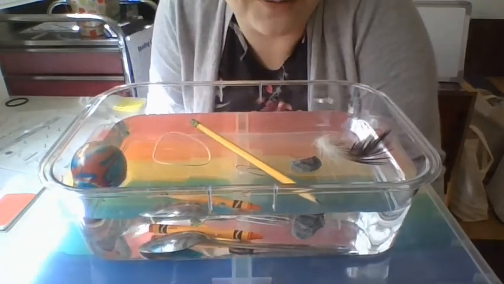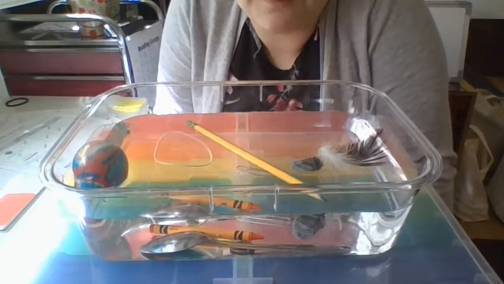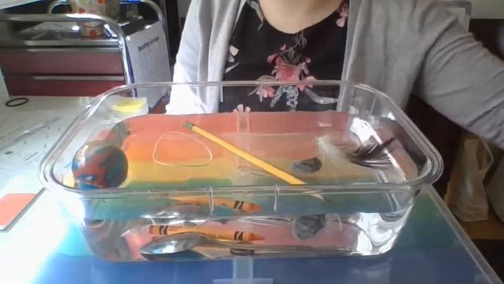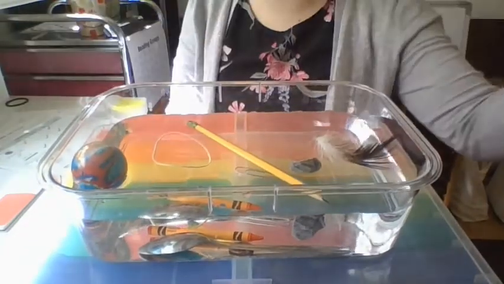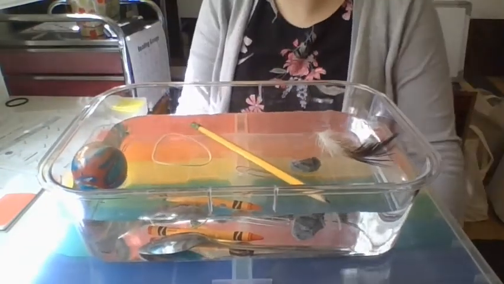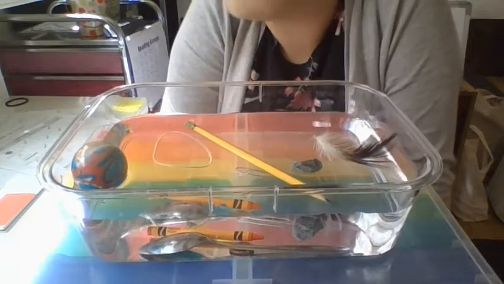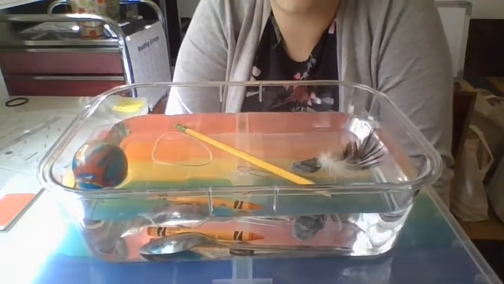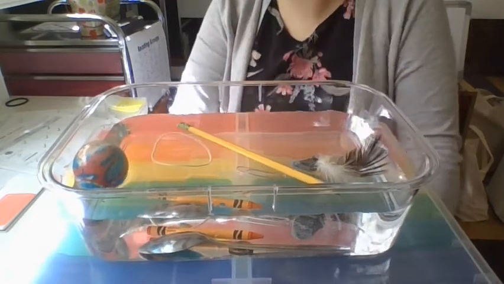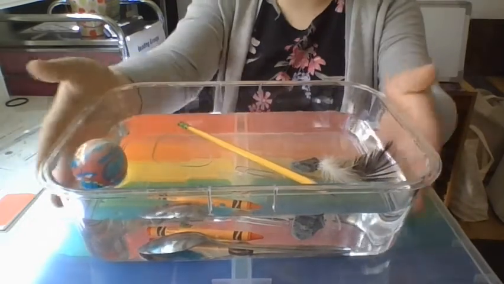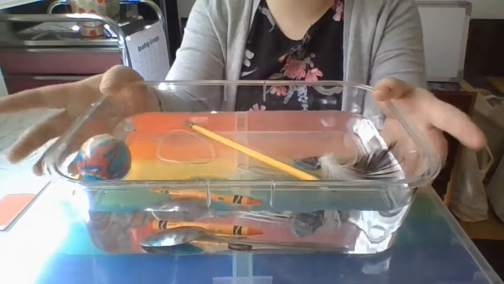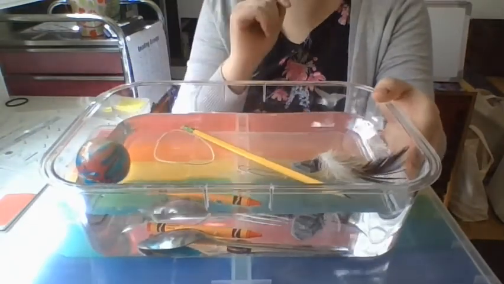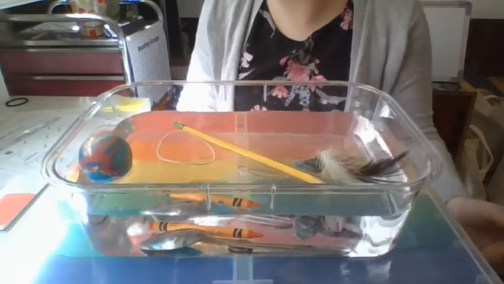Wow, very cool. We have all of these different objects in our bucket of water now, and my container is empty. So we used all of the objects I collected to experiment and test out if they were going to sink or float. So boys and girls, if you would like to complete this experiment at home, all you need is a bucket, some water, and a couple of different objects to test out if they sink or float.